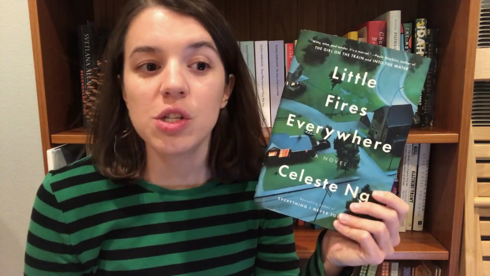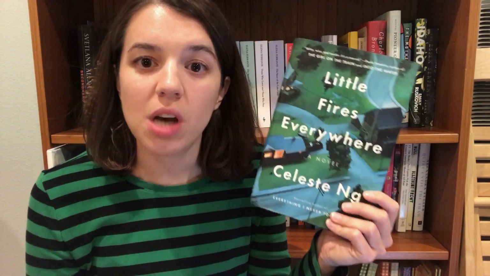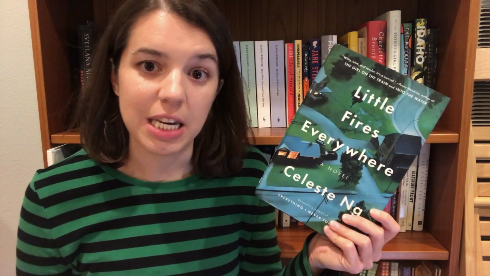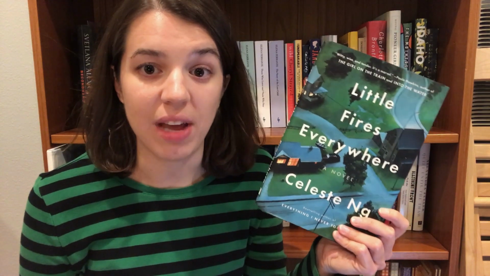So this novel follows the Richardson family, an upper middle class family living in Shaker Heights, Ohio. It is America's first planned city, and it's sort of supposed to be this kind of suburban utopia. So this book is about the Richardson family, but it's also about Shaker Heights as a whole and what happens to it when Mia Warren, a bohemian, free-spirited artist, and her young teenage daughter move into the Richardson family's rental home.